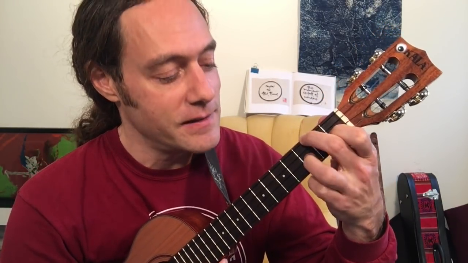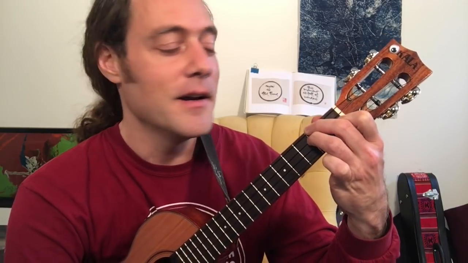All right, so right there, that C augmented adds more tension, and then when we finally go back to the F, feels even more like a resolution because the contrast between the tension and the resolution is even greater.